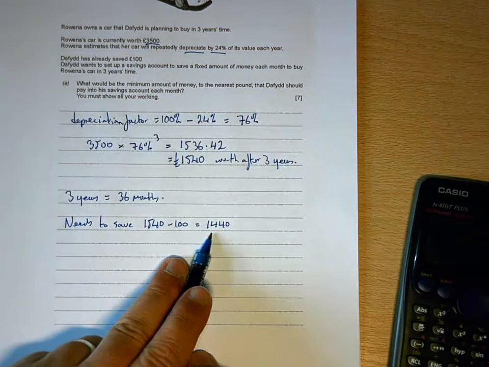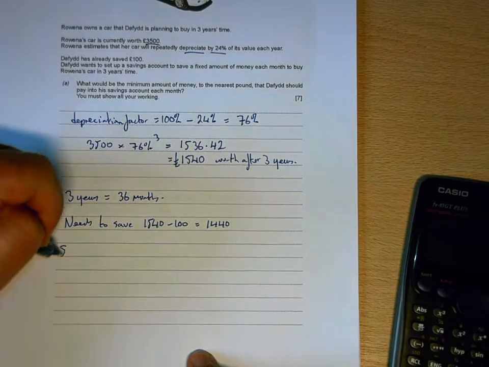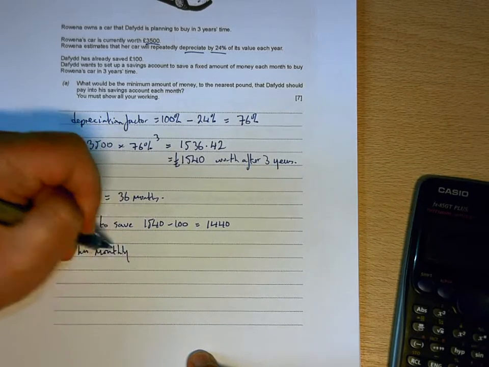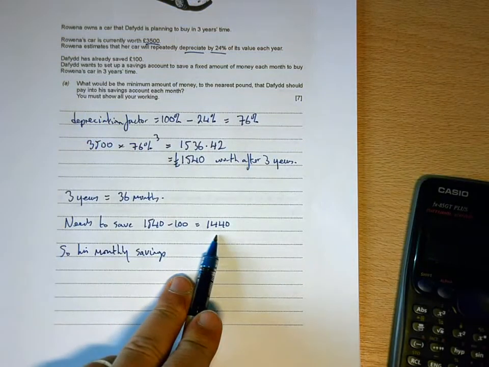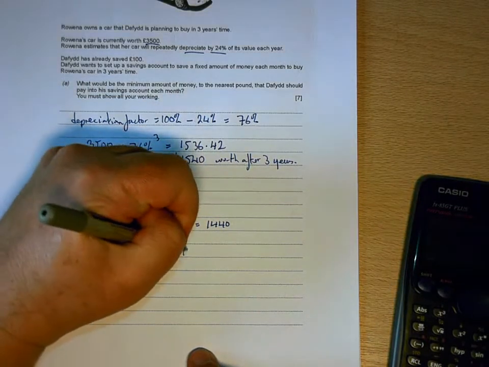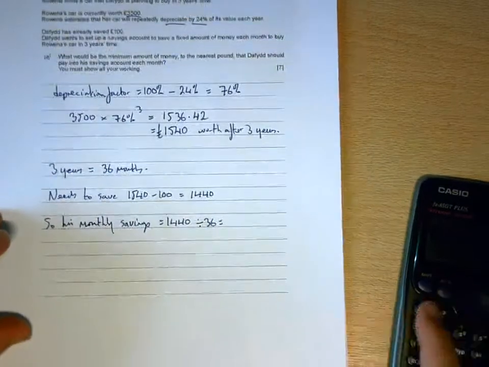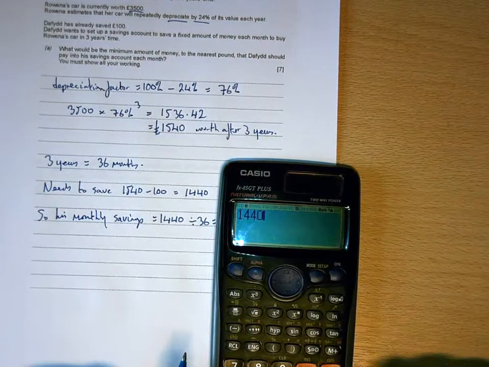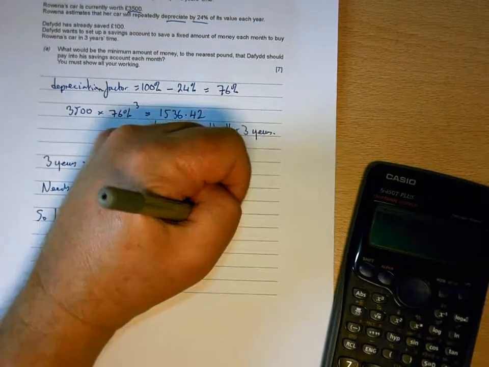So he needs to save that much in that many months. So his monthly savings are going to be that divided by 36. £40 a month.